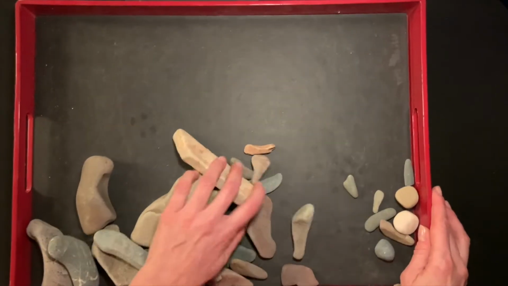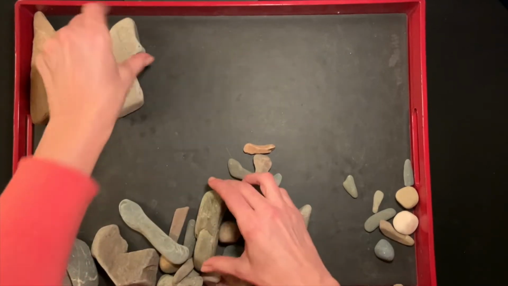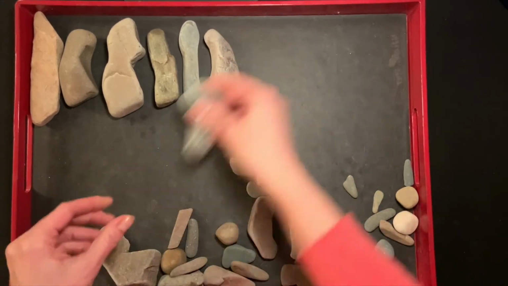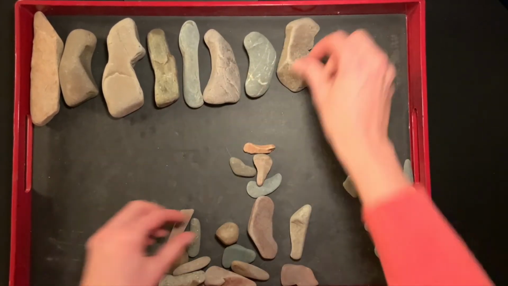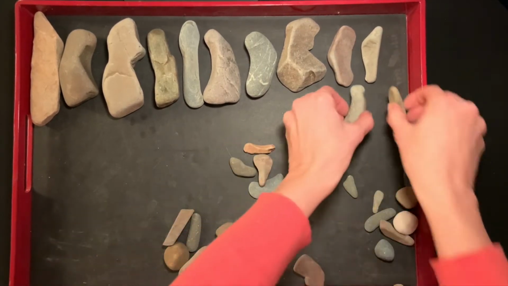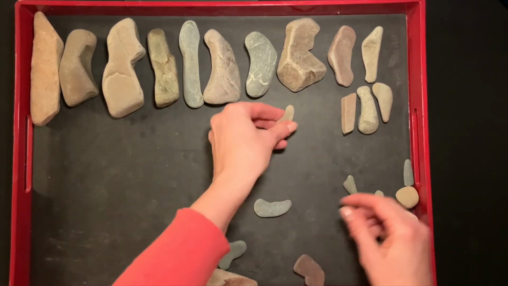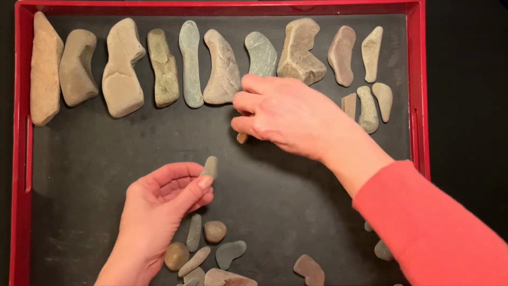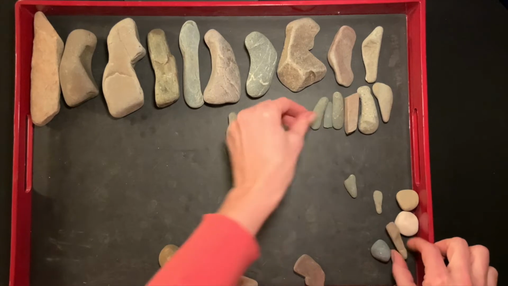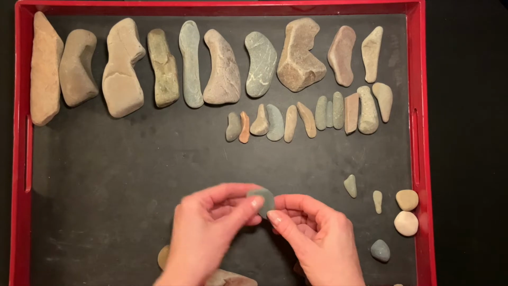So let's organize our rocks. I like to find these tall rocks, so let's just get all of our tall rocks up here. When you put similar shapes together, it makes it easier when you want to try out different shapes to see what will work. So there's our big tall rocks. And then we also have shorter tall rocks. You'll notice they're different shapes. All rocks are unique and different, but we're really trying to find tall ones because they make great arms and legs.